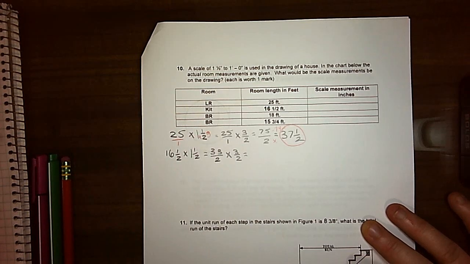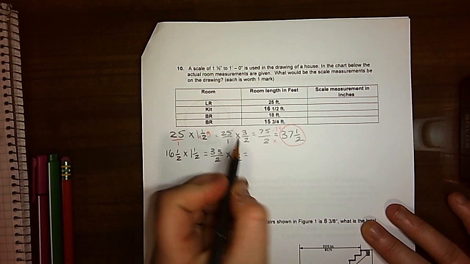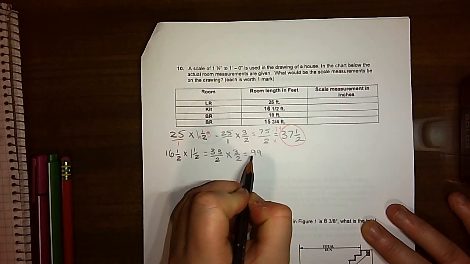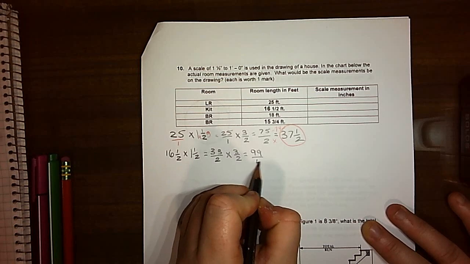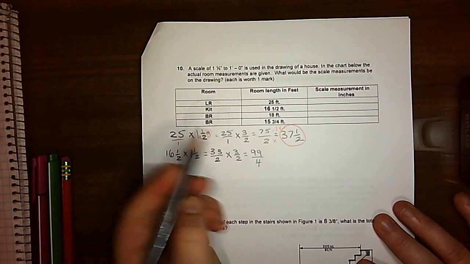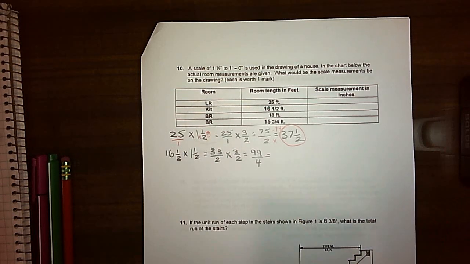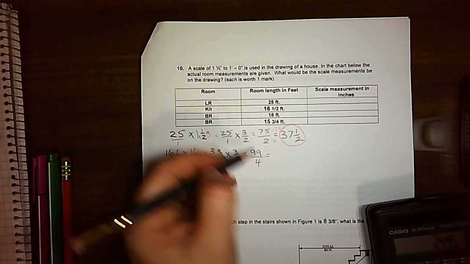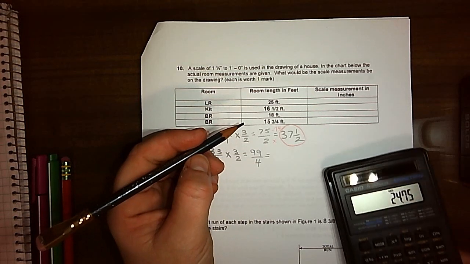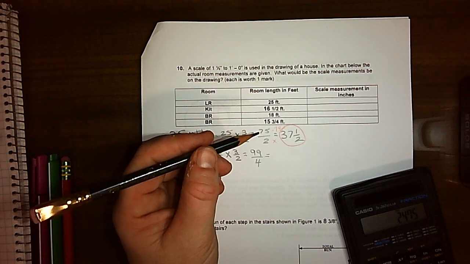And then we just multiply those out. So I believe it's 99 over 4. We can go 99 divided by 4. 4 goes into it 24 whole times and 3/4. Yep.